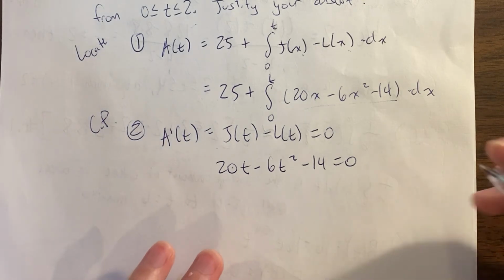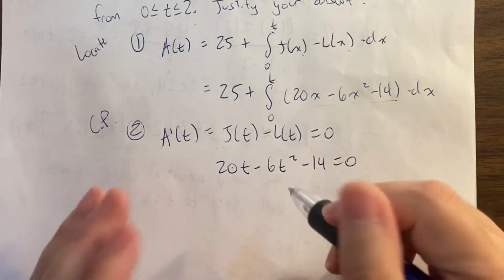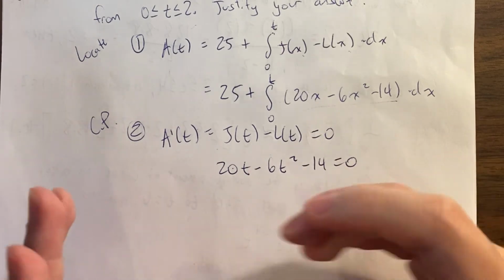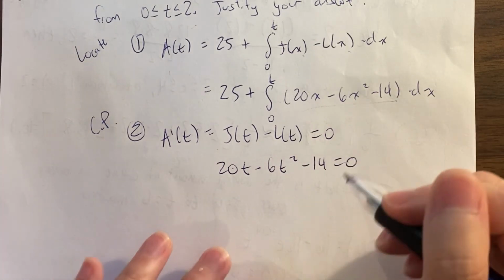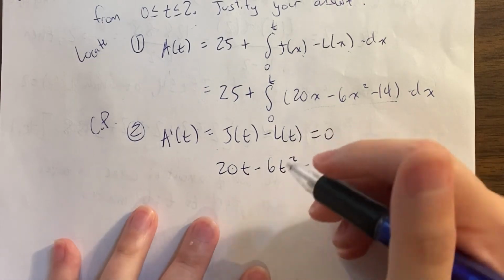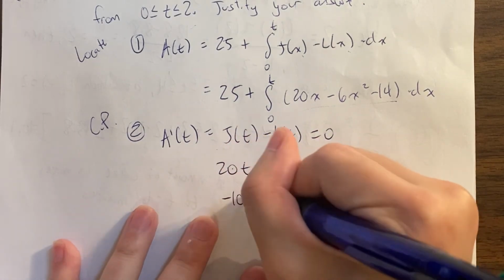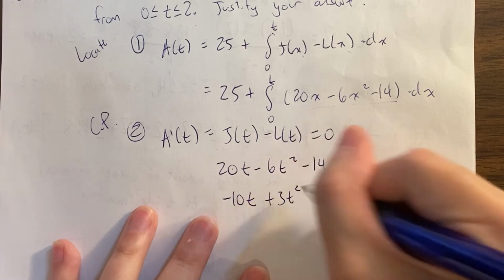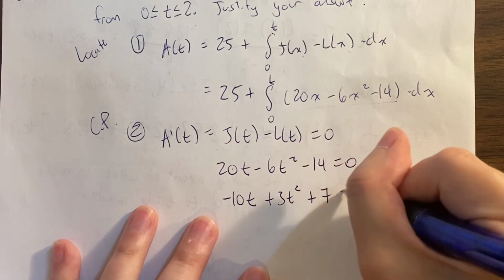So when I try to factor it, I want it of the form where my squared term is in the front, of course, where I try to simplify as much as possible. It looks like I can divide everything by -2. So I'm going to do that. So it's going to be negative t plus 3t squared plus 7, I believe.